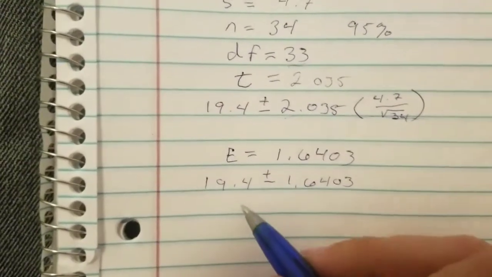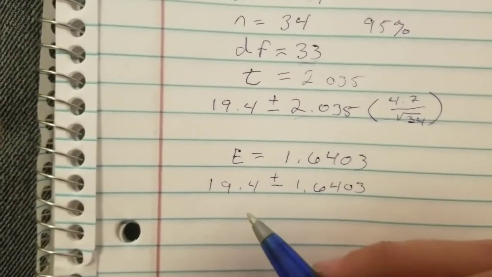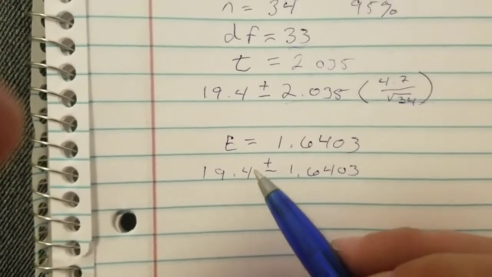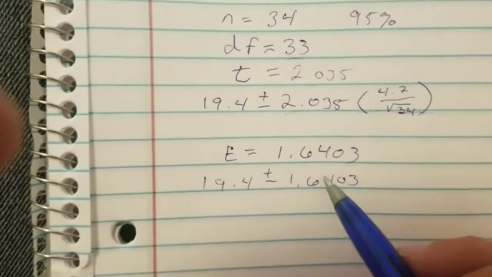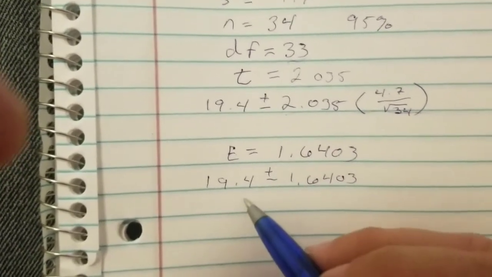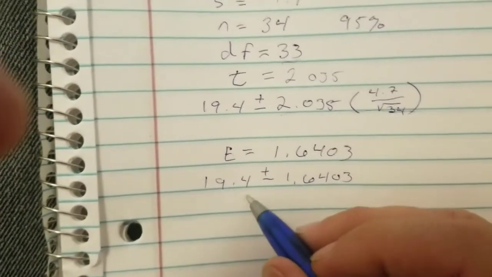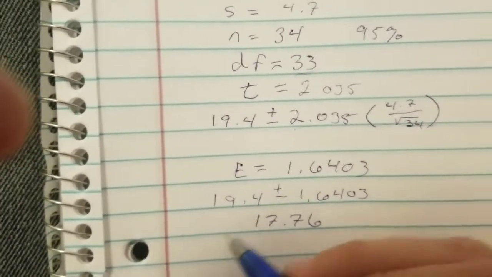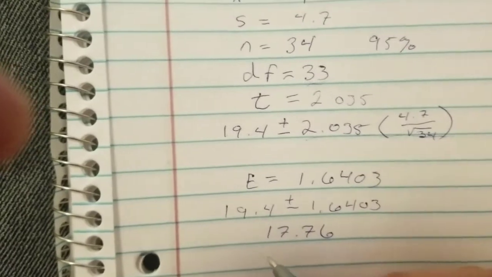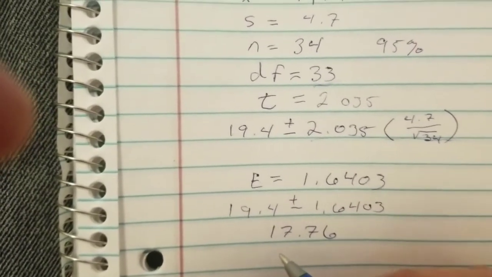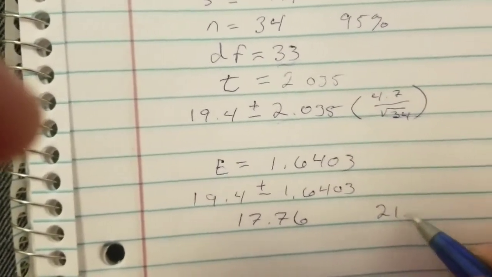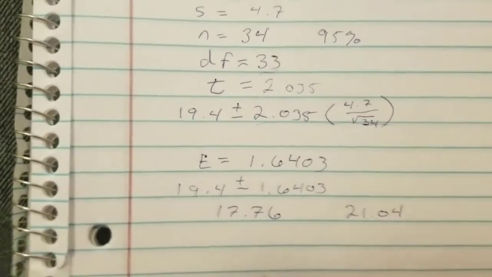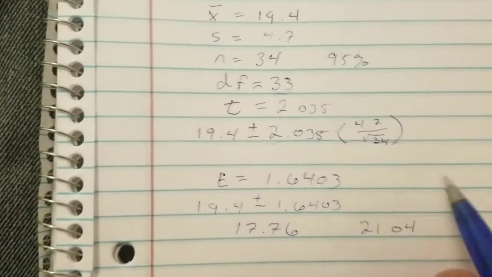So the first part asks for an upper and lower bound. We get that just by adding and subtracting these two numbers together. So our lower bound is this, and our upper bound is this. And so that part is done.